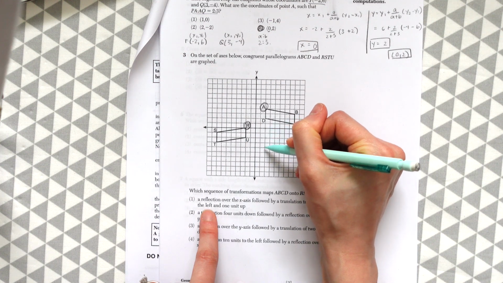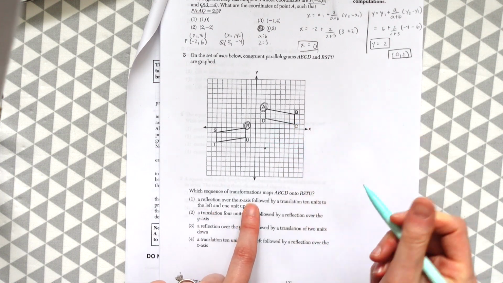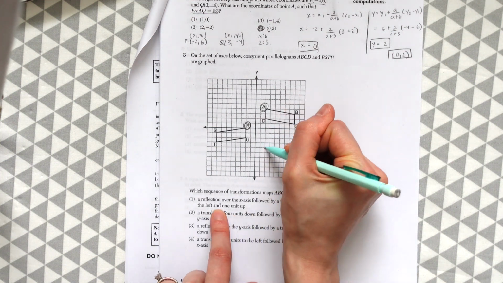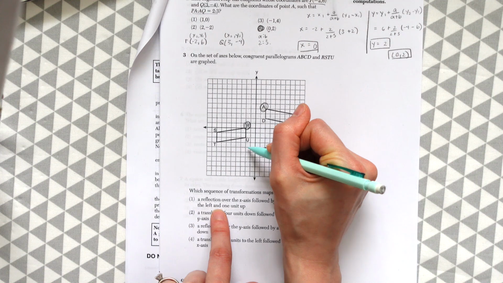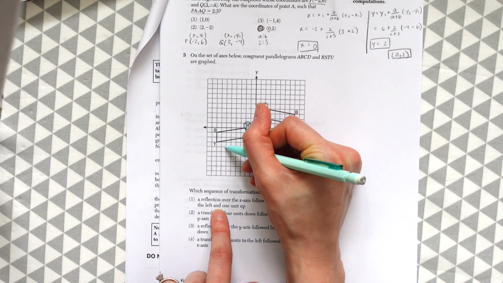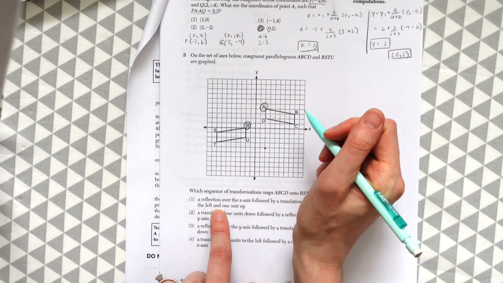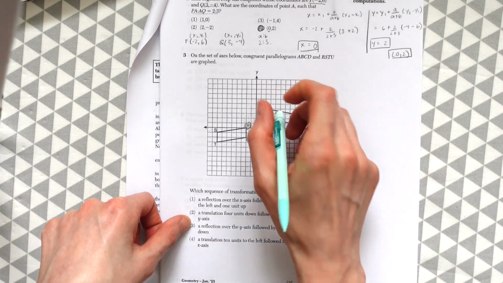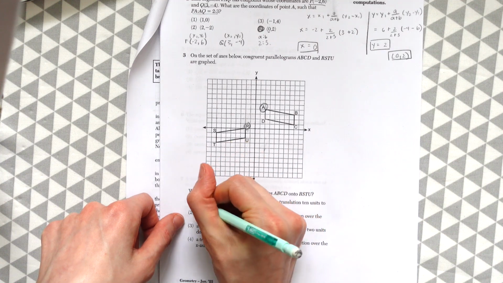Now it's going to be 4 units away the other way. 1, 2, 3, 4. Okay, so reflection over the x-axis followed by a translation 10 units to the left. If we went 10 units to the left, 1, 2, 3, 4, 5, 6, 7, 8, 9, 10, you can see that we're not going to be lining up with R.